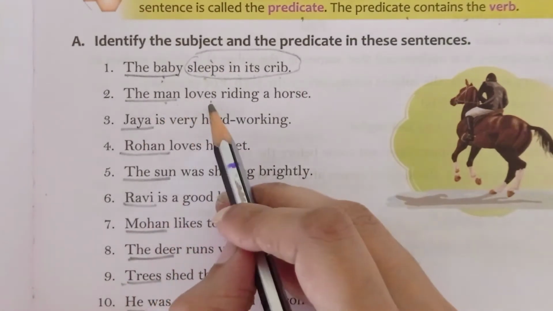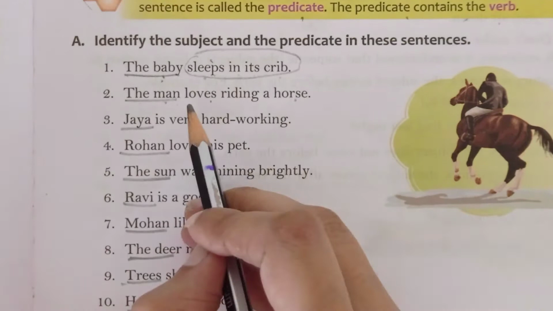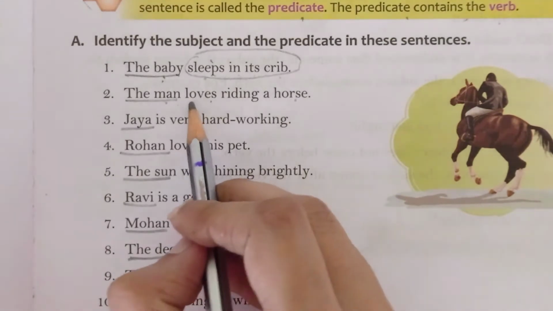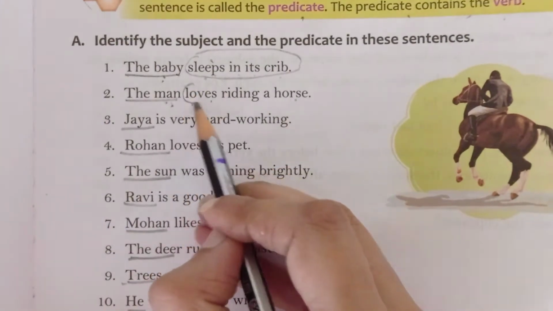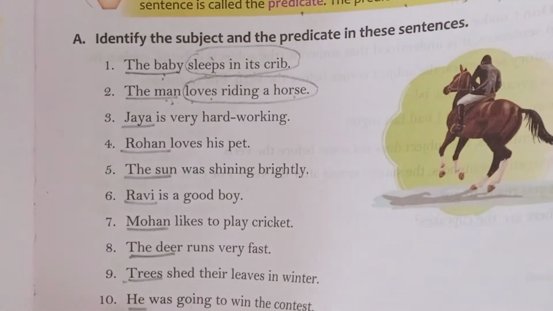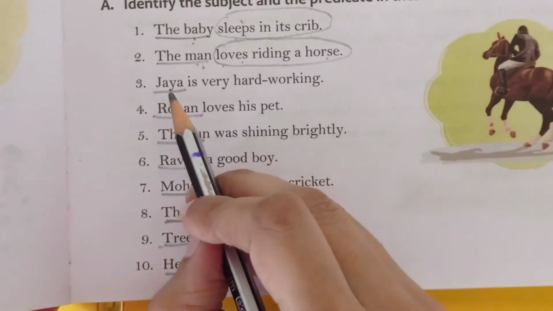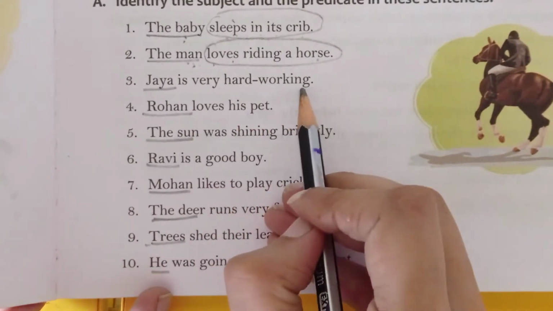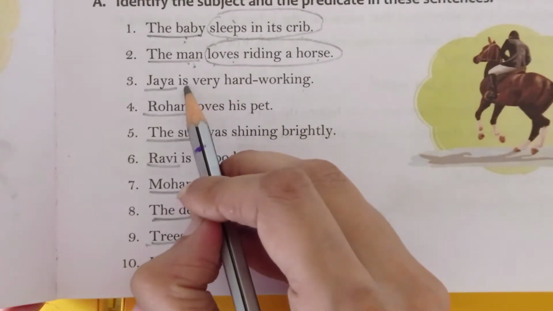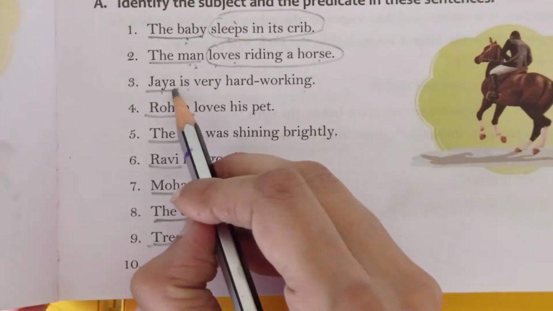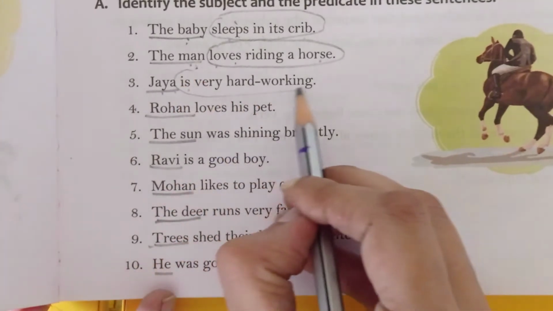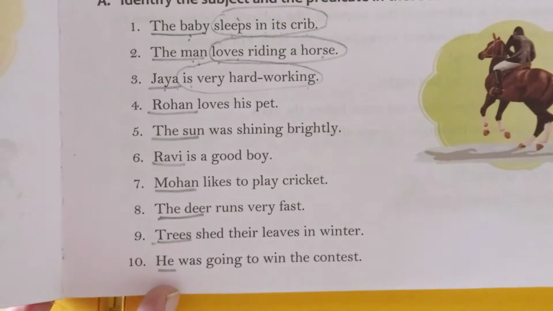The man loves riding a horse. Loves is the form of verb. So the man is the subject and loves riding a horse becomes the predicate. Jaya is very hardworking. So is the form of verb. So Jaya is subject and is very hardworking becomes the predicate.